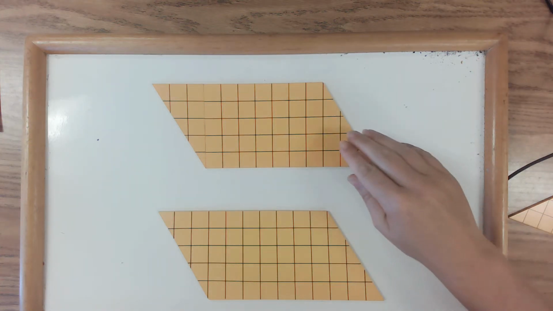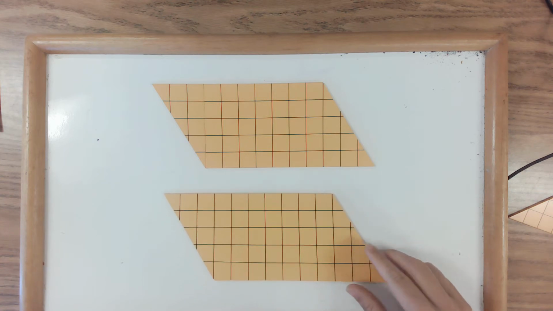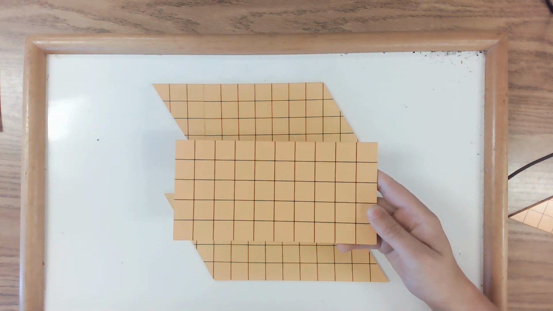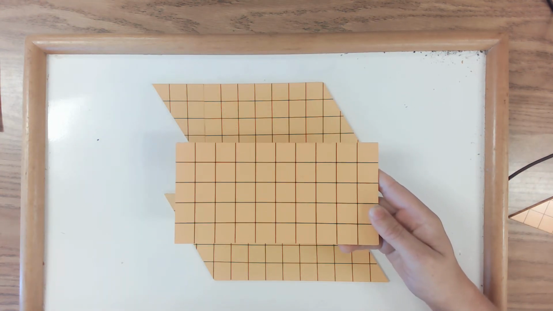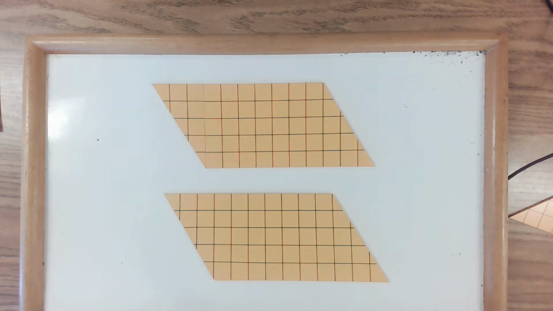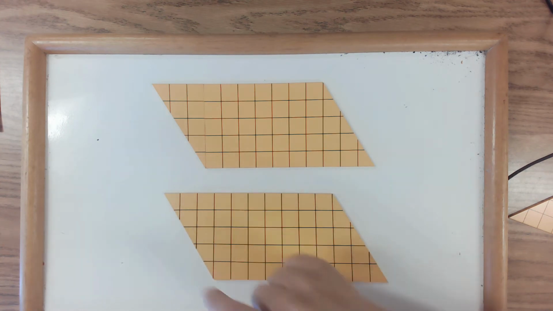Hi, we're going to be looking at the area of a parallelogram. So just like we did with the area of a rectangle, anytime you're measuring the area of a flat surface, you want to count the number of squares on that flat surface. We run into a problem though with our parallelogram. If you can look here, these aren't complete squares.